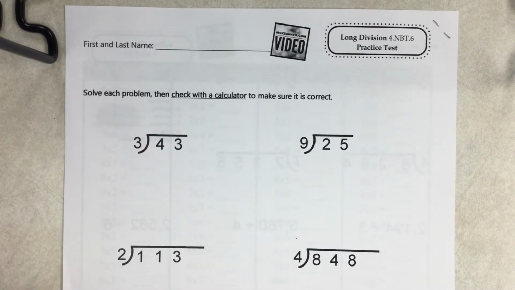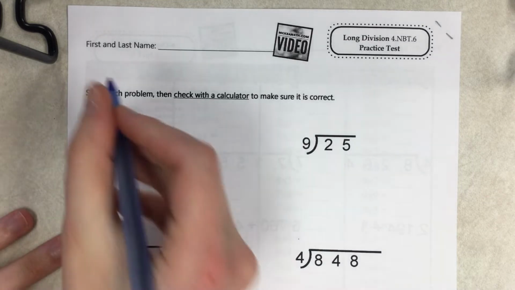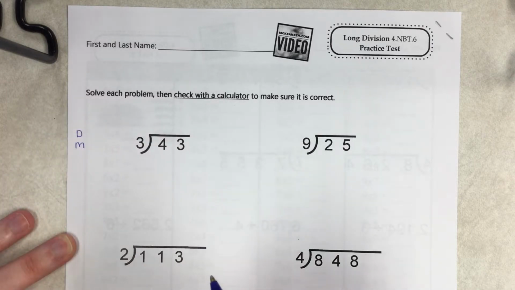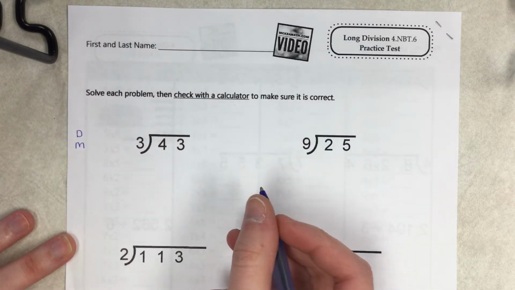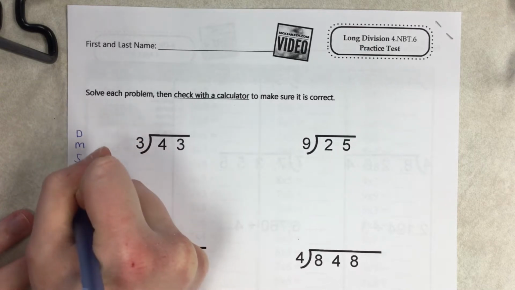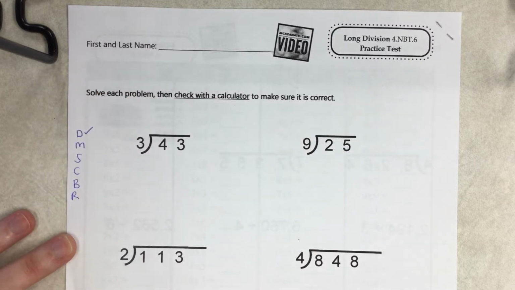So let's get started with 43 divided by 3. I'm going to do my checklist on the side. If you tested out of your checklist, then you don't have to use this, but if you did not, you should be doing this every single time. Does McDonald's sell cheeseburgers raw? Start with D for determine.